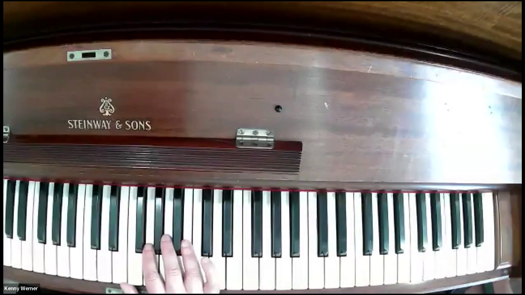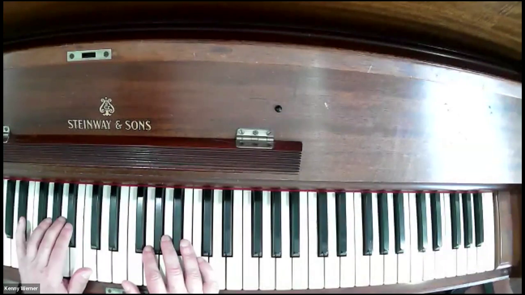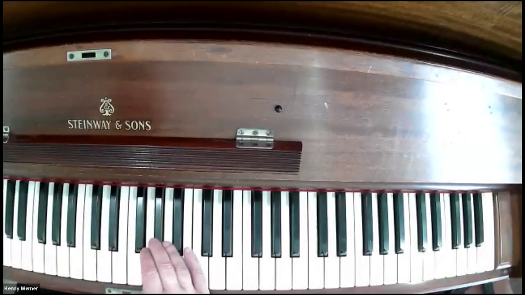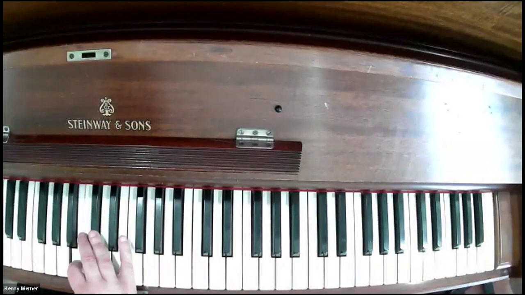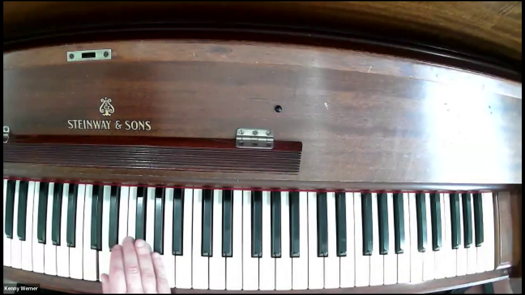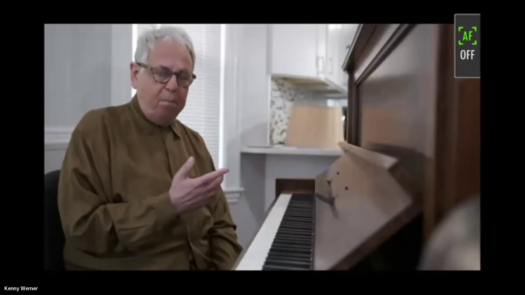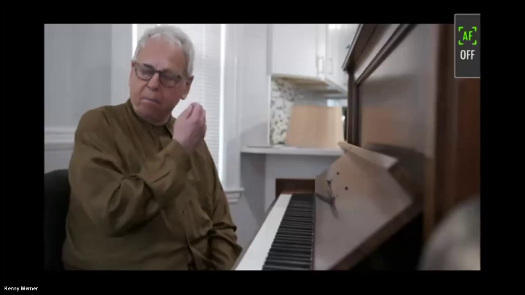Now, great players like Prez and Ben Webster would play it. Although it was much more involved melodically, it was still kind of diatonic.